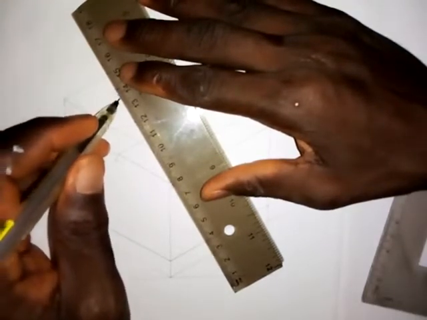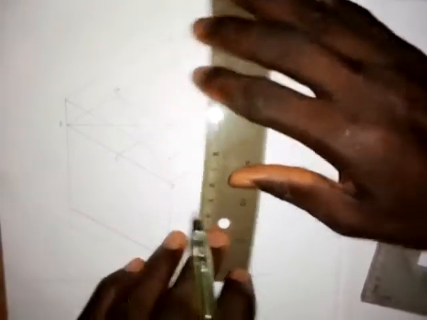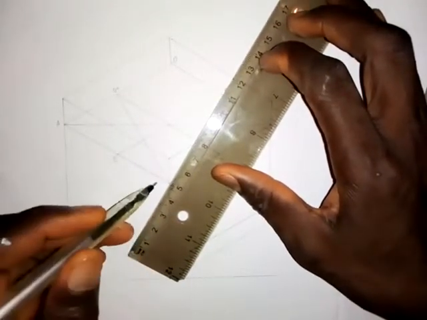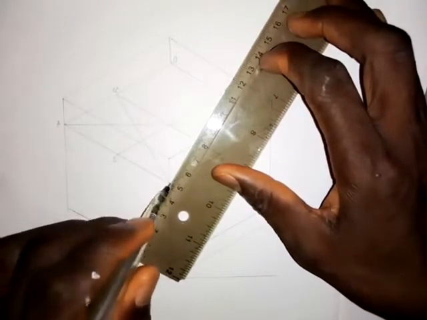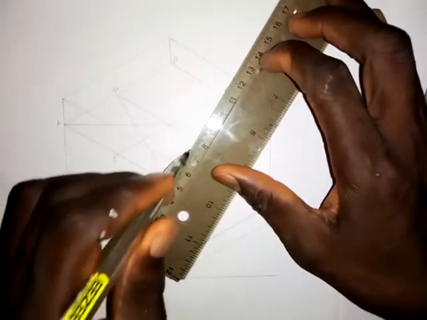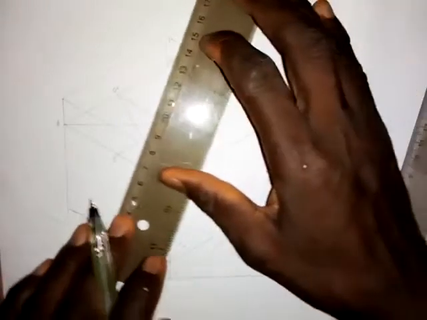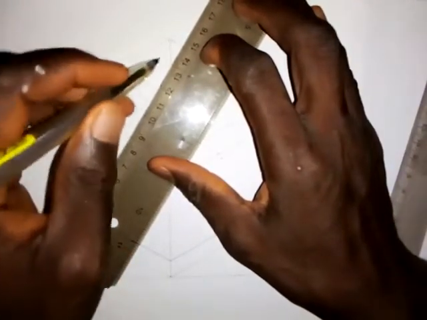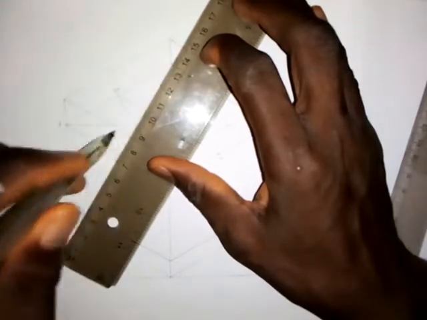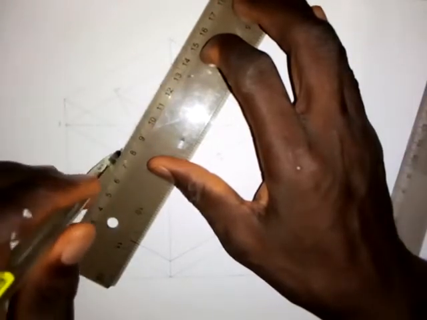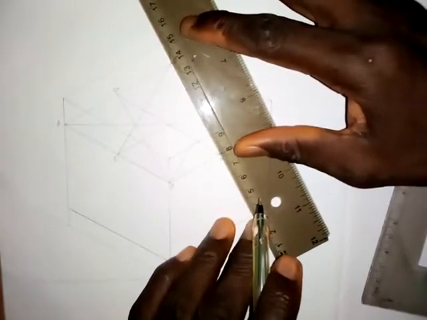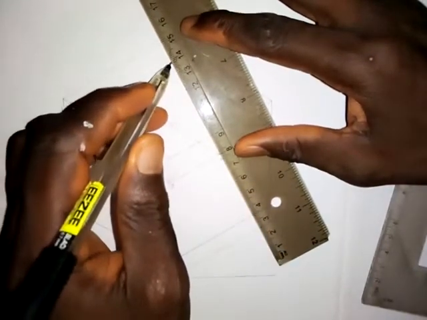If you have seen my video on how to construct isometric circle, this should not be difficult, but if you have not seen it, you can learn it from here. I'm going to construct an isometric circle. That is what I want to do here. So I join DE together, and DH together.